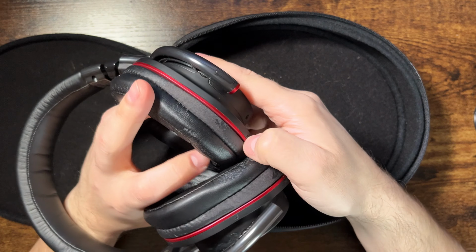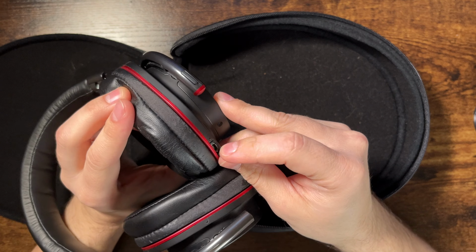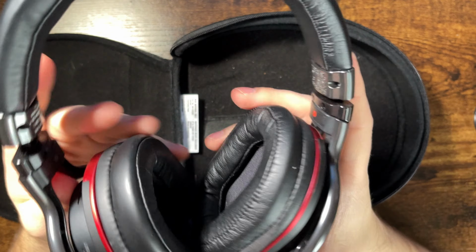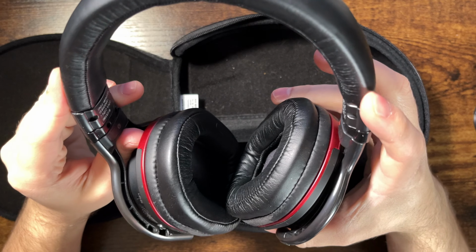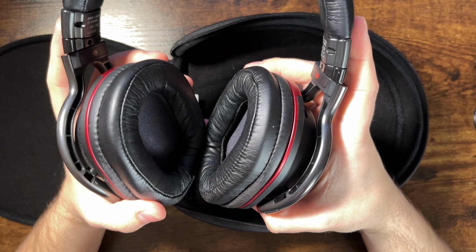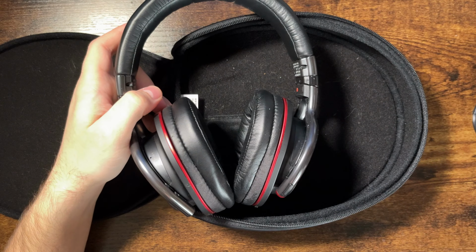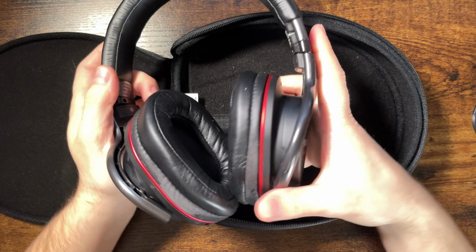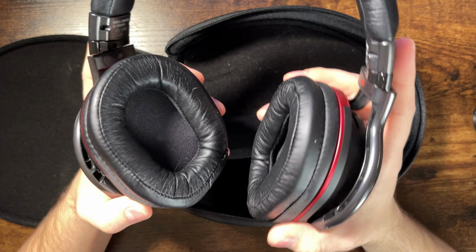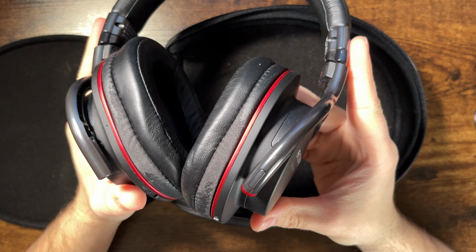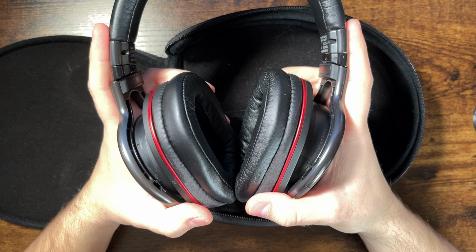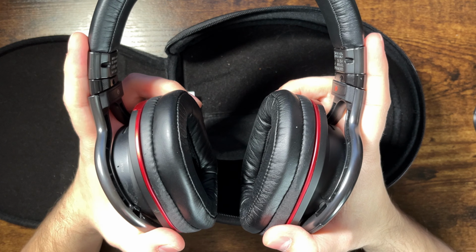But anyway, they charge with micro USB, which kind of stinks in this day and age, but again, I got these 10 years ago, so that was completely normal. The noise canceling isn't quite as good as my AirPod Pros, but it's doable, and they're pretty comfy. So if I wanted to really just sit down and listen to music, I might use these.